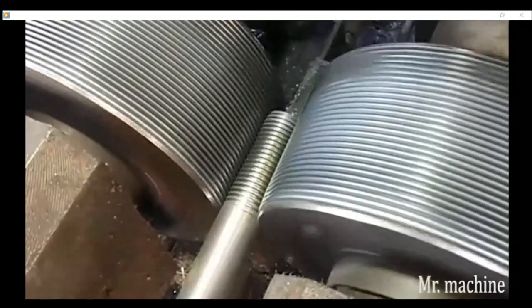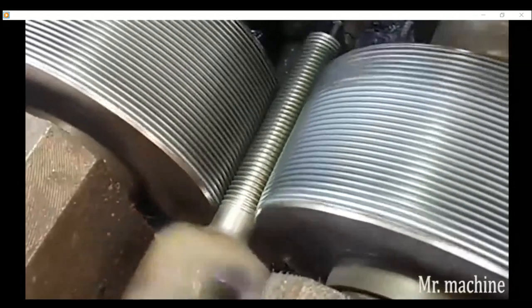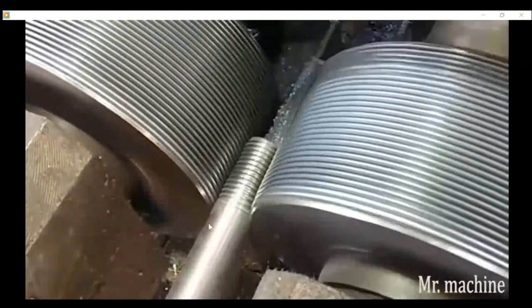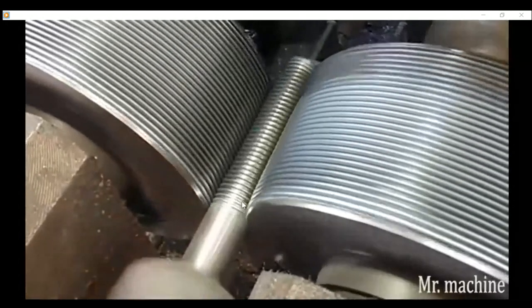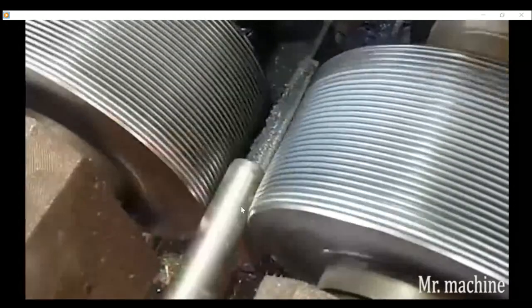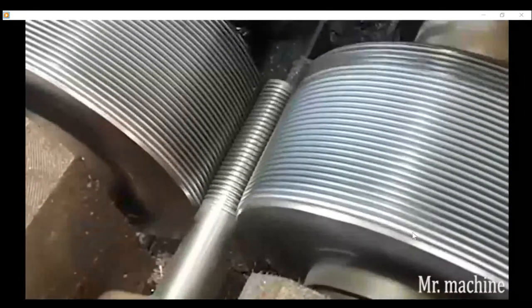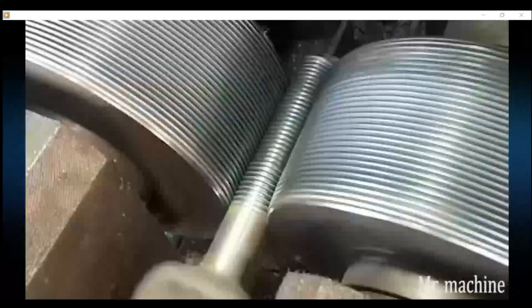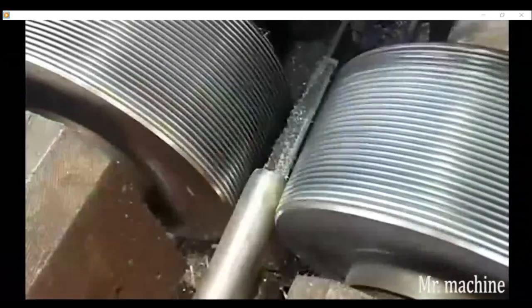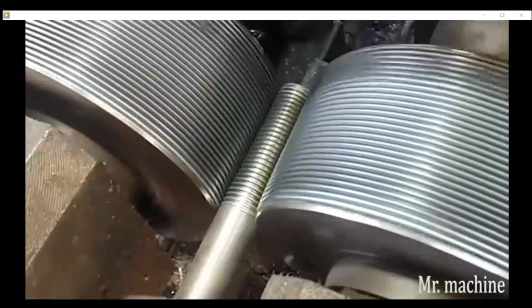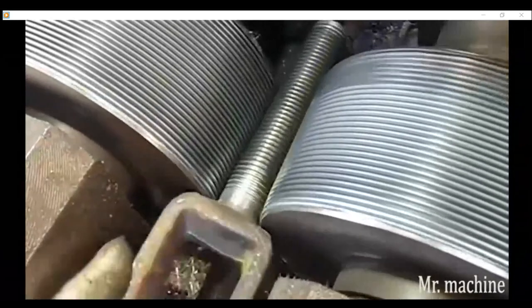Then you see how fast it is? Fast and short. Then you get a total, then you get a new blank here, very fast. This is actually a way of manufacturing thread. They are rotating and approaching, as you can see, right?